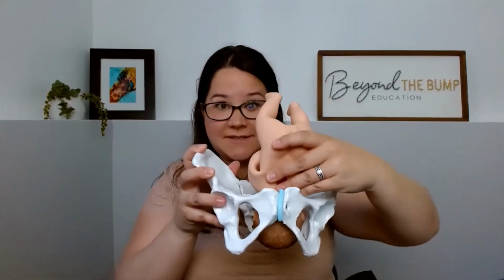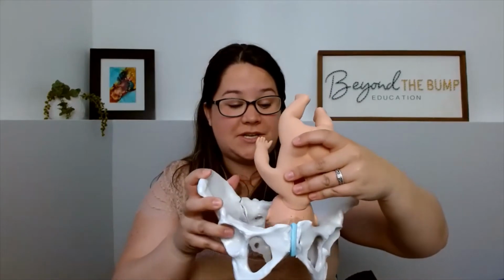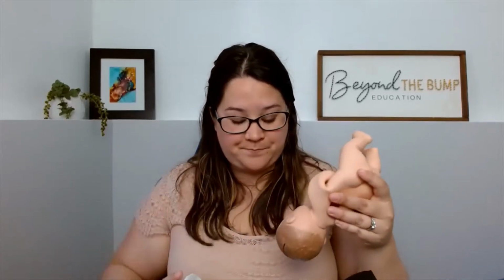So the reason why this is so good for a labor position is because it allows, again, this more narrow part of the head to sit on the cervix. It puts the most pressure on it using body weight and gravity, and it helps that cervix to dilate.